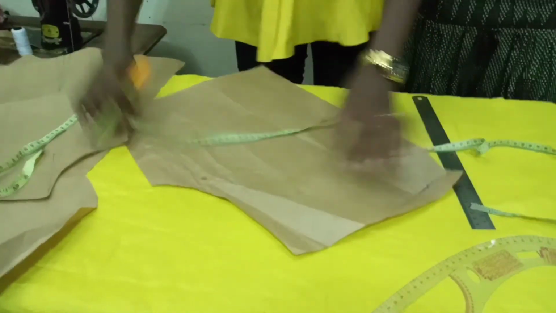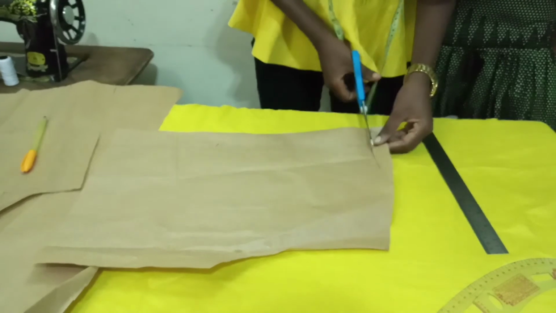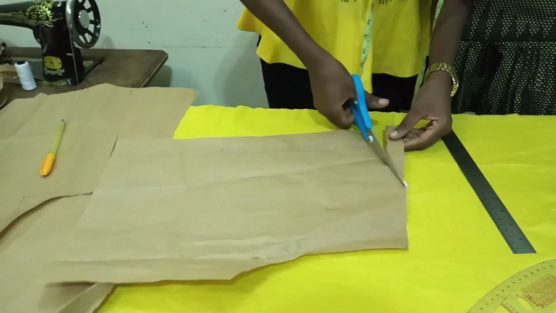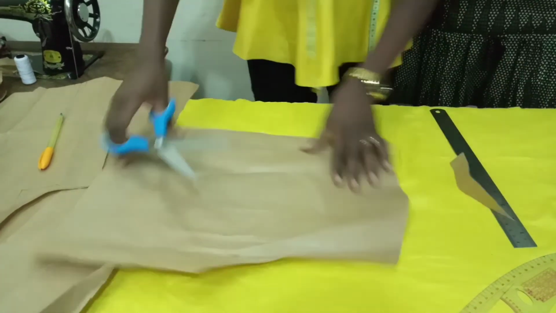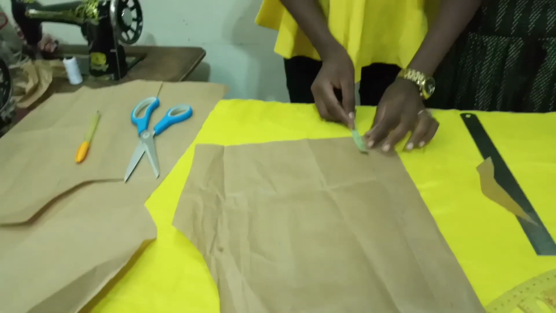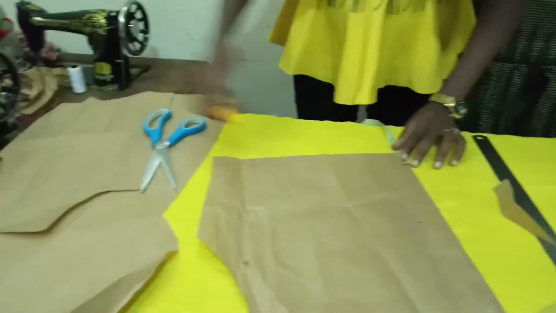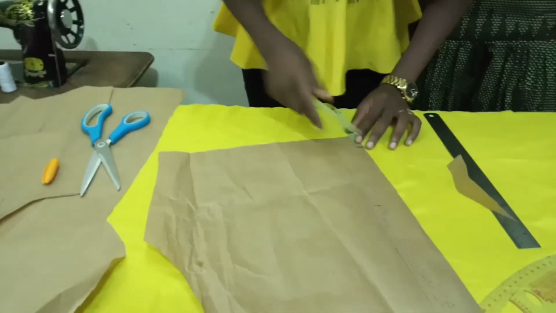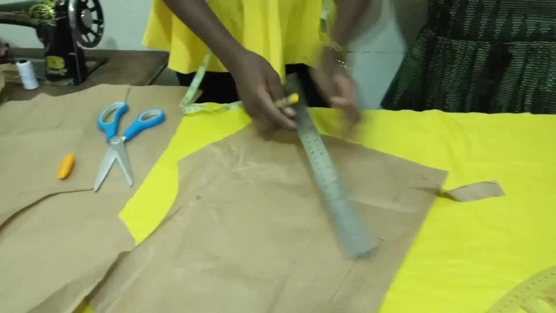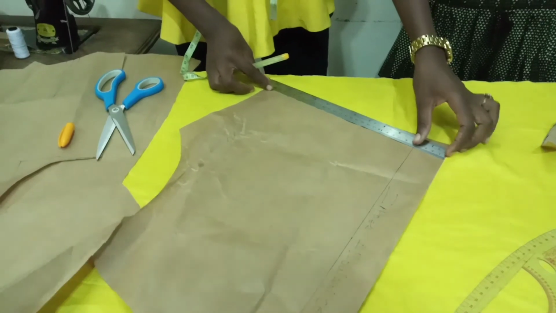Cutting it out. You can take away your front pattern and you just cut out the back neck. And for the down part here, you come up by 1.5 inches. Then you slant it to the edge like this.